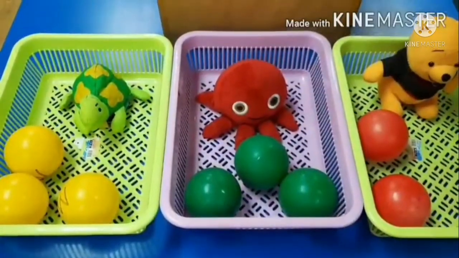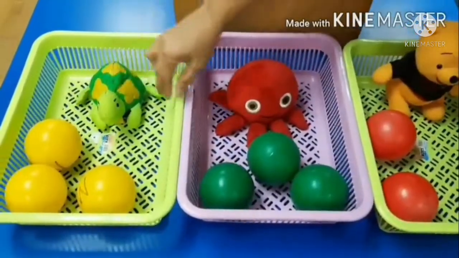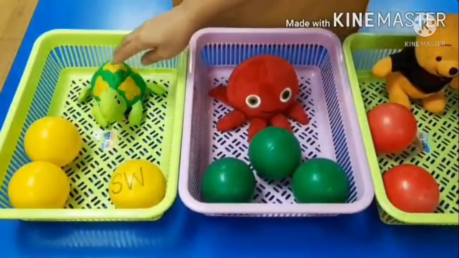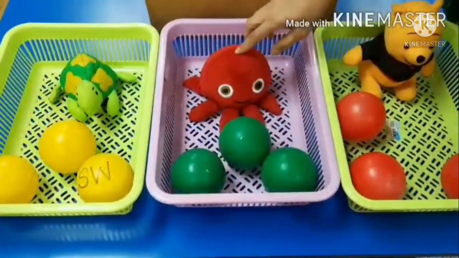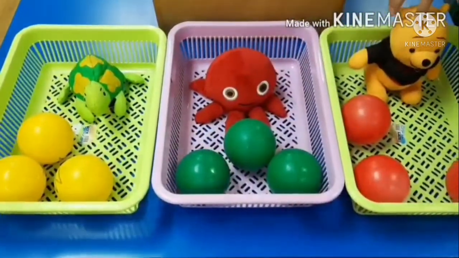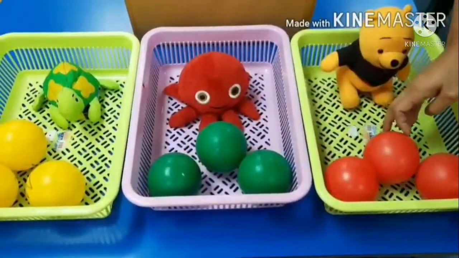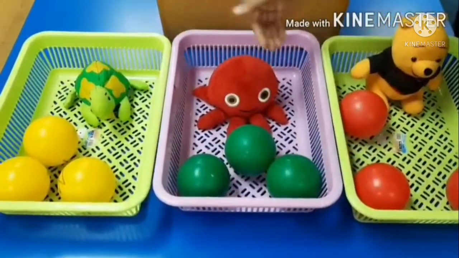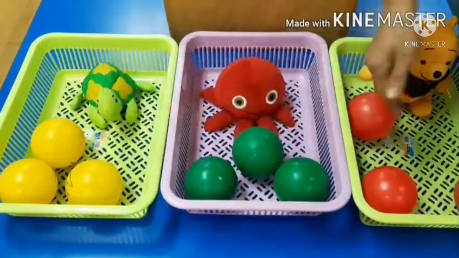Now, how many balls does each of the animals get? Let's count. Mr. Turtle gets 1, 2, 3 yellow balls. Mr. Octopus gets 1, 2, 3 green balls. And Mr. Bear 1, 2, 3 red balls. So when we divide 9 by 3 animals, each animal will get 3 balls.